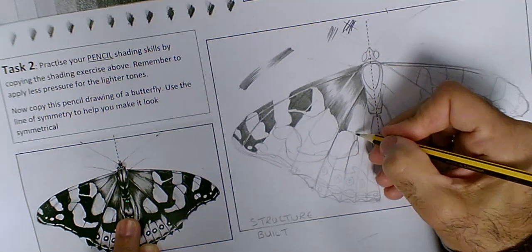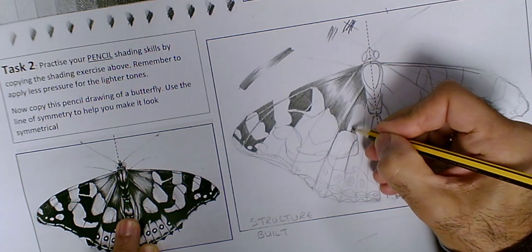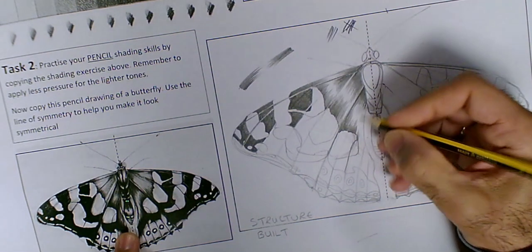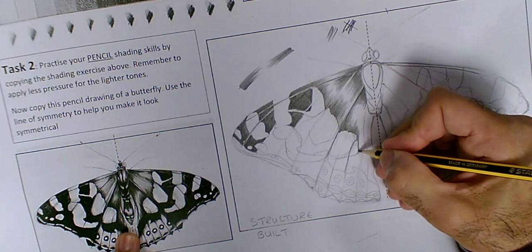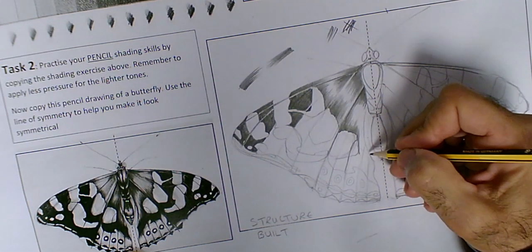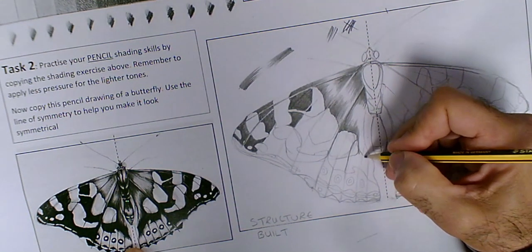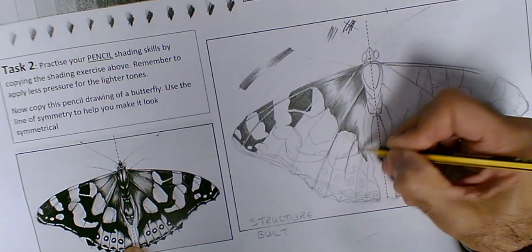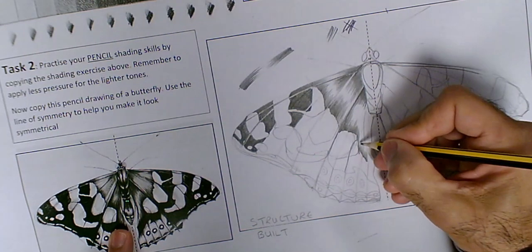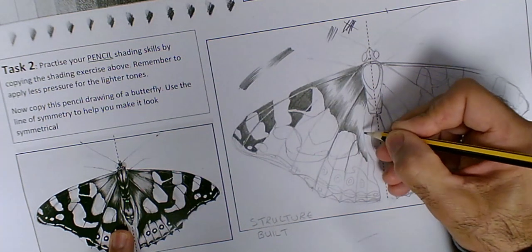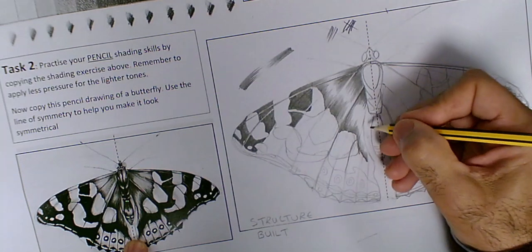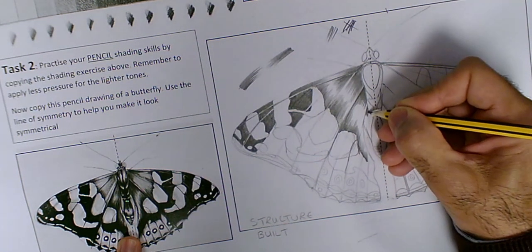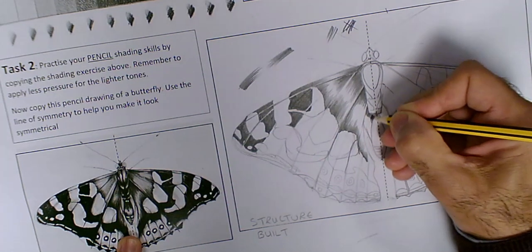You can see how I'm building this up, pressing on hard, holding the pencil at the end at the bottom so that I can control it. Looking at the picture all the time. So now you can pause the video and then come back to me when you've done a little bit more. You don't have to keep watching everything I've done here, otherwise you are going to get bored. But I'm going to carry on with this.